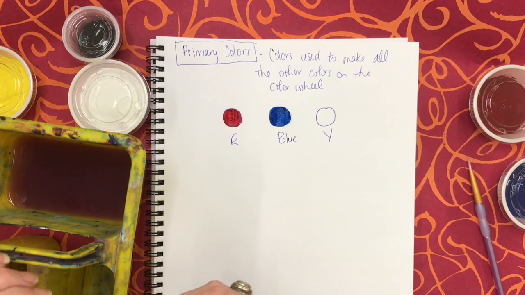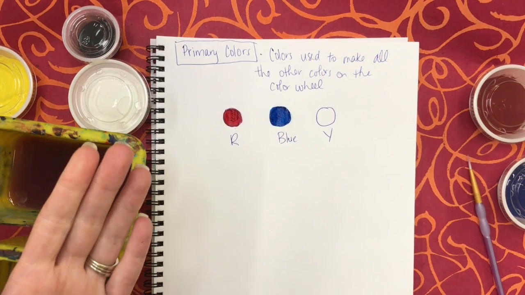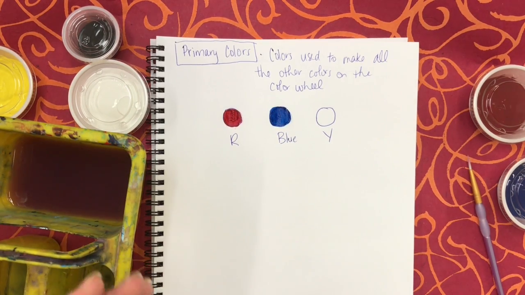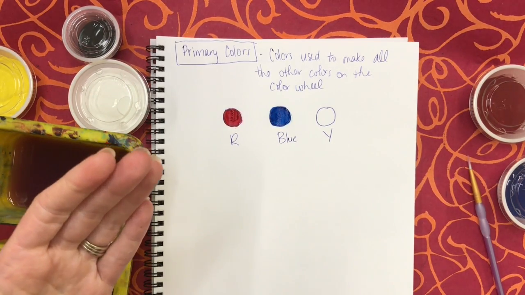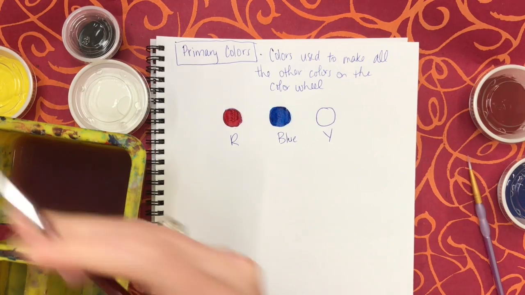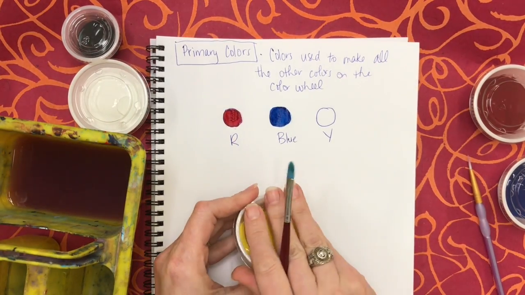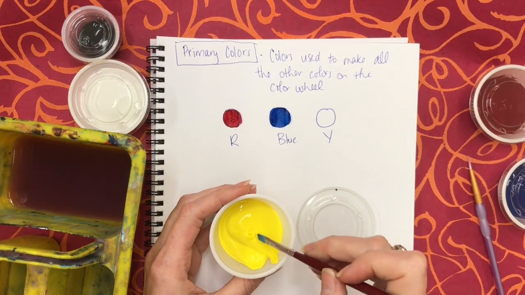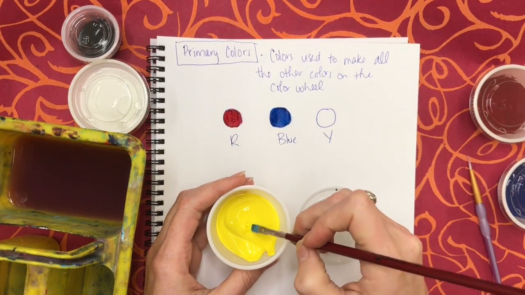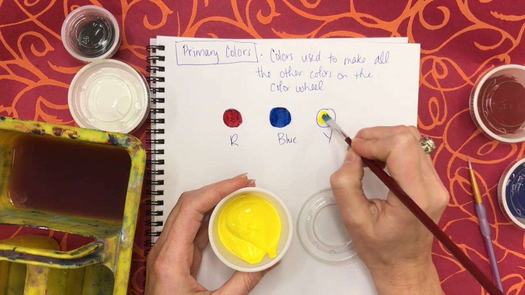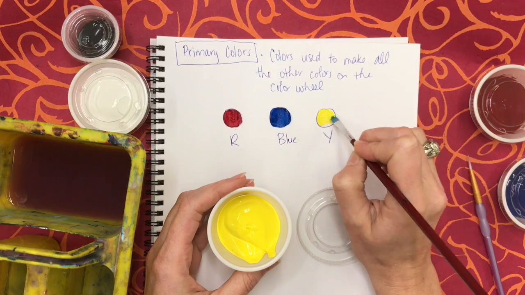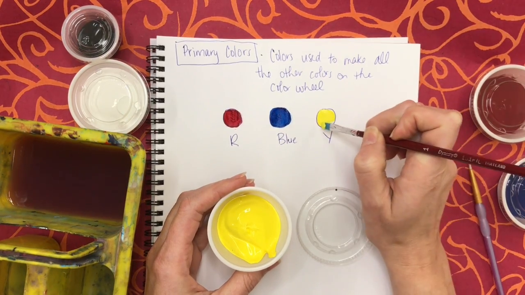And then dry it off. Right, and then I'm going to finish with my yellow, same thing. I'm just barely getting a little spot of yellow. I'm going to try to stay away from the edges of this ink so that they don't mix.